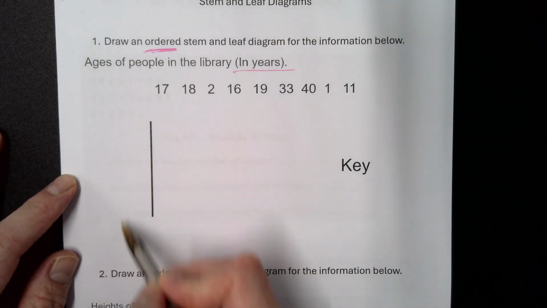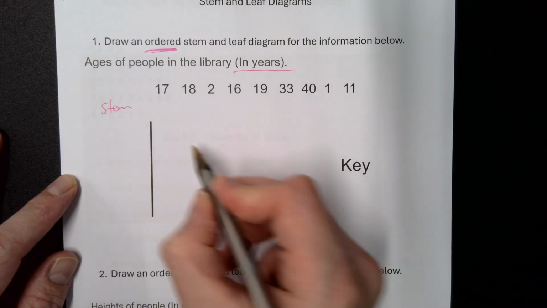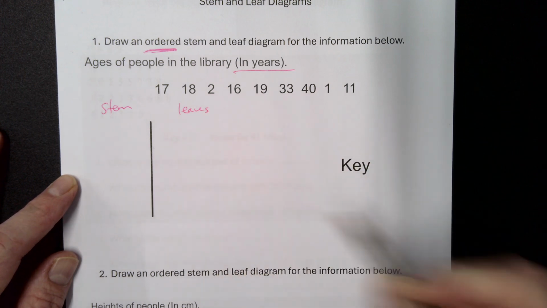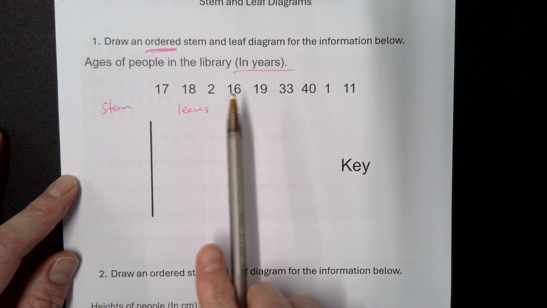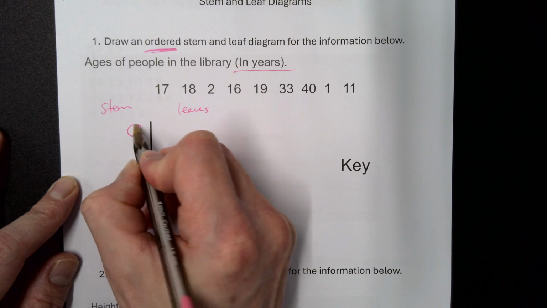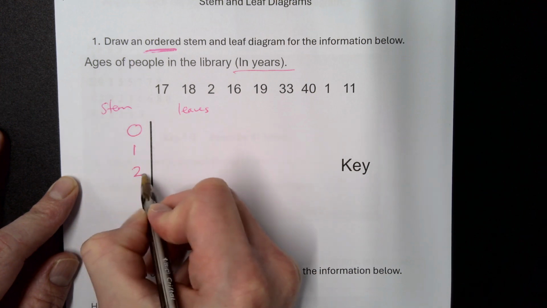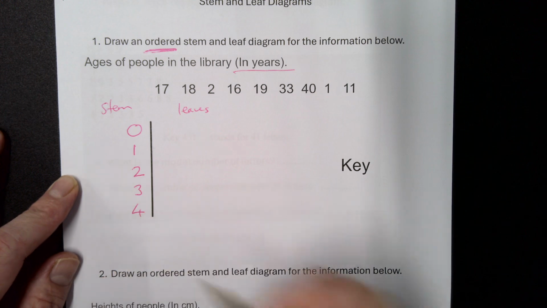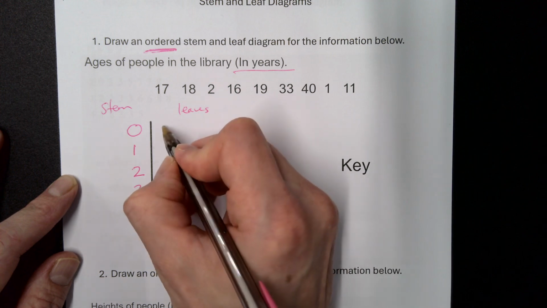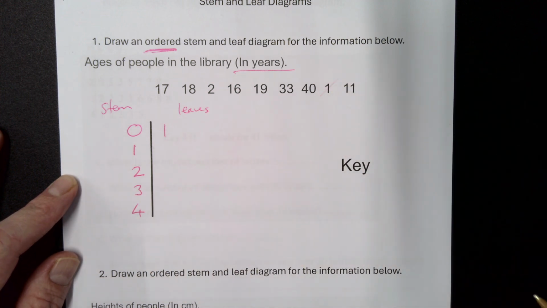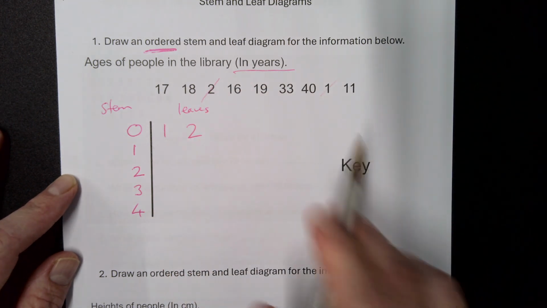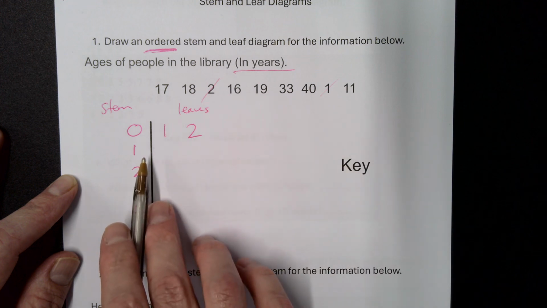Now, this here on the side, that's like the stem, and the leaves are like the units that go in here. Our smallest number is 2 and our largest number is 40. So first we have no 10s, then we've got our 10s, 20s, 30s and 40s. We start with the smallest number, which is the number 1. Put the 1 in, put a little line through it. Next smallest is a 2, put a line through it there. We have no more units, so now we start with the 10s.